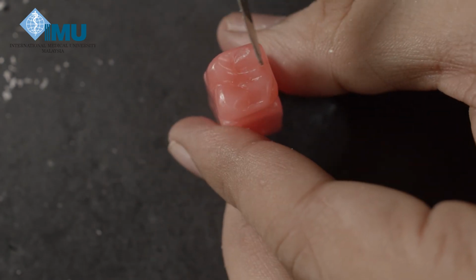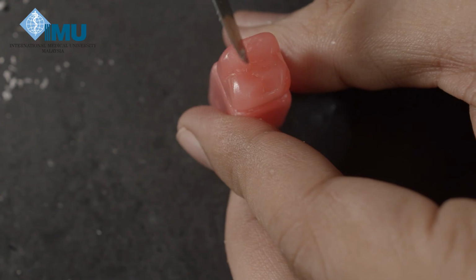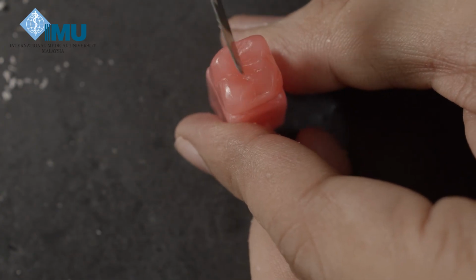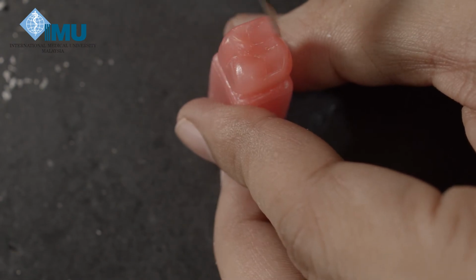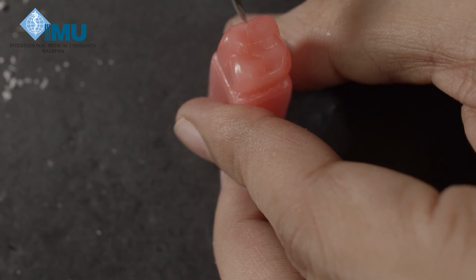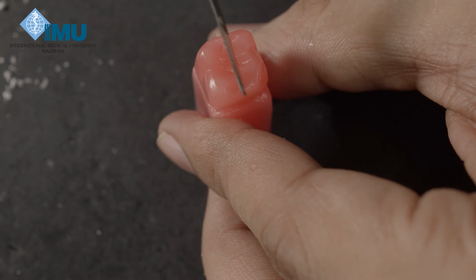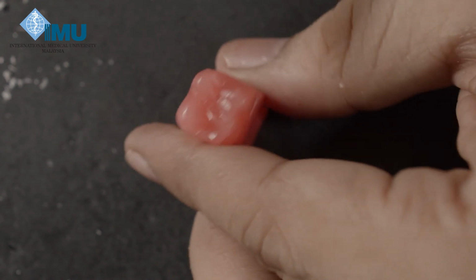Then you have distolingual, distobuccal, and mesiobuccal. Okay, your buccolingual dimension should be more than the mesiodistal dimension. This is very, very important. Your buccolingual dimension should be more than the mesiodistal dimension. The opposite of that is true for mandibular molars, right?